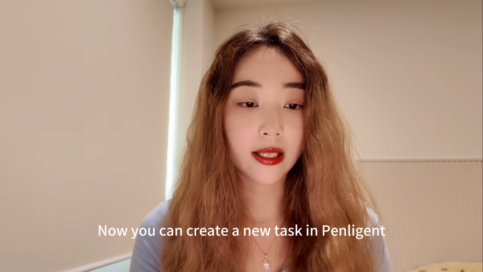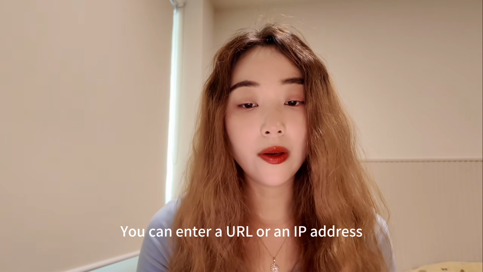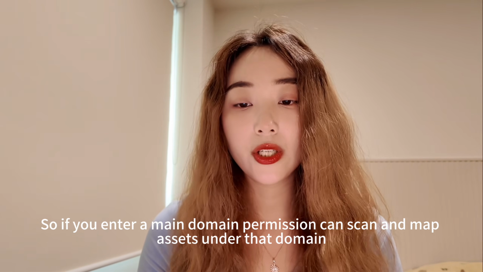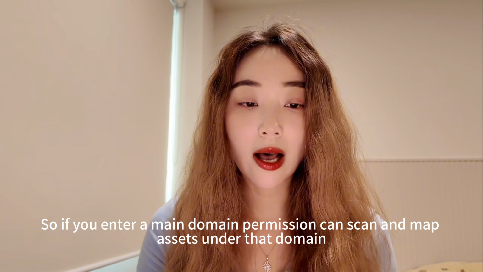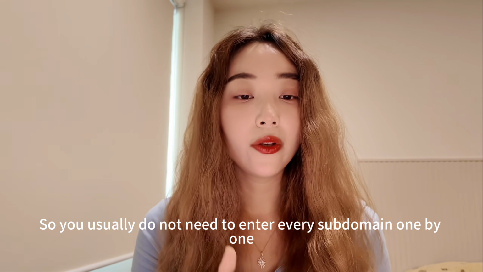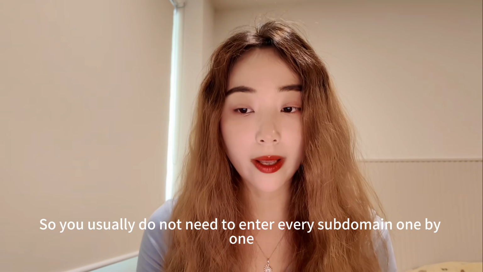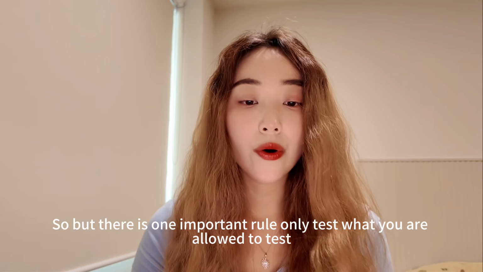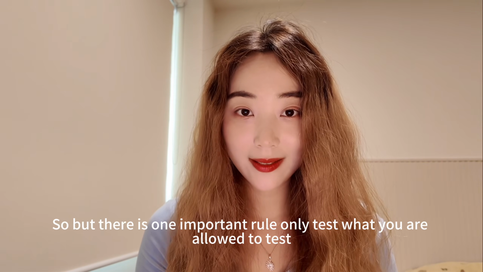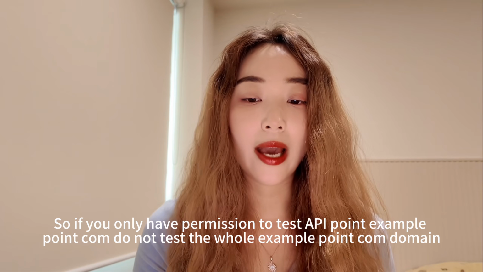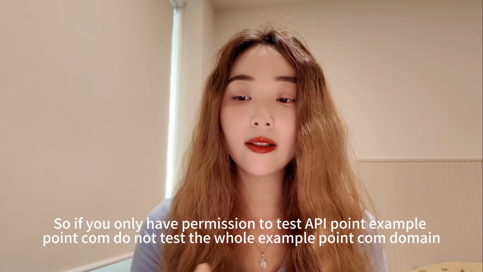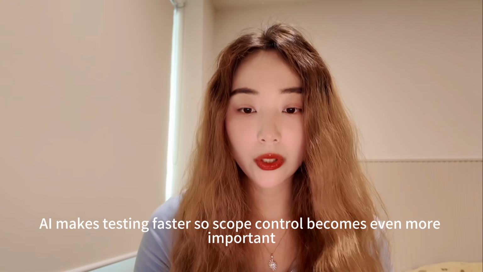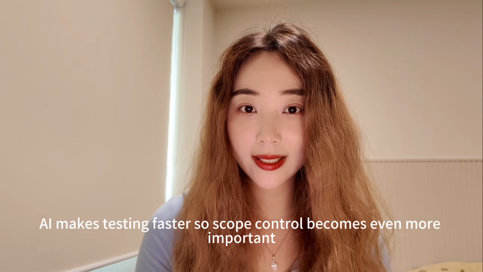So part 4, create a new task. Now you can create a new task. In Penligent, you can enter a URL or an IP address. If you enter a main domain, Penligent can scan and map assets under that domain. So you usually do not need to enter every subdomain one by one. But there is one important rule. Only test what you are allowed to test. If you only have permission to test api.example.com, do not test the whole example.com domain. AI makes testing faster, so scope control becomes even more important.